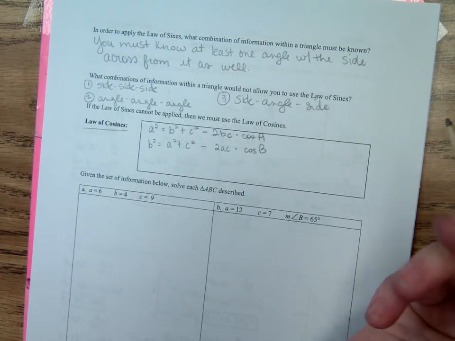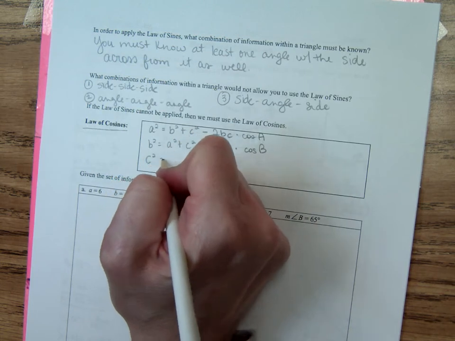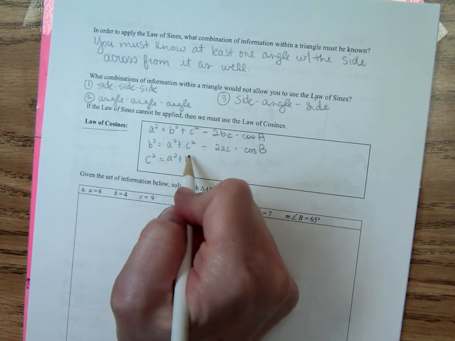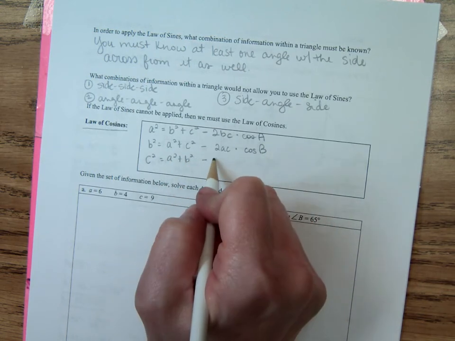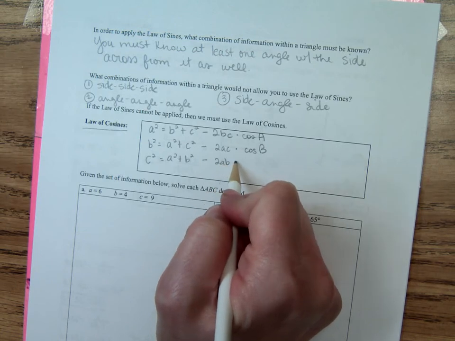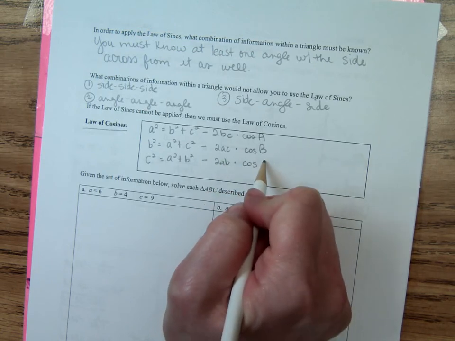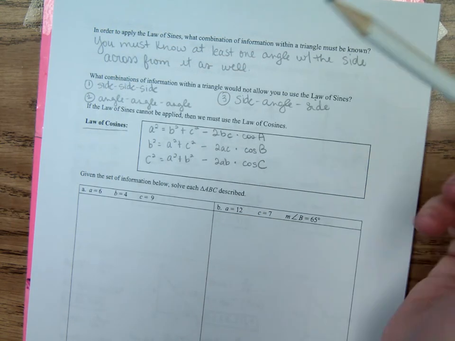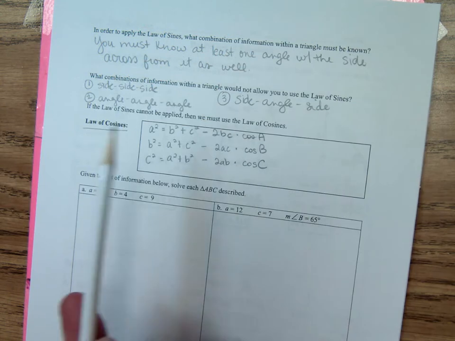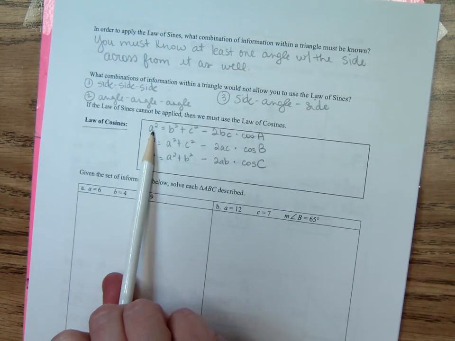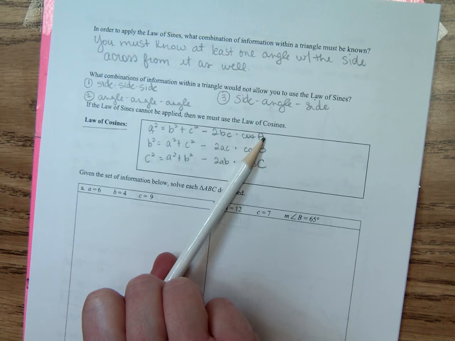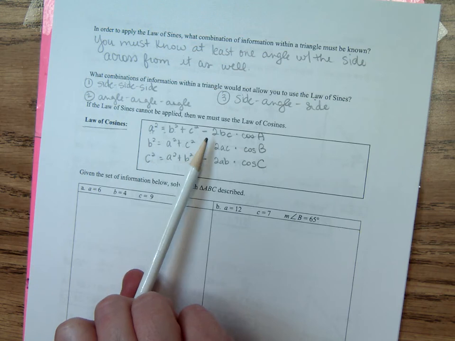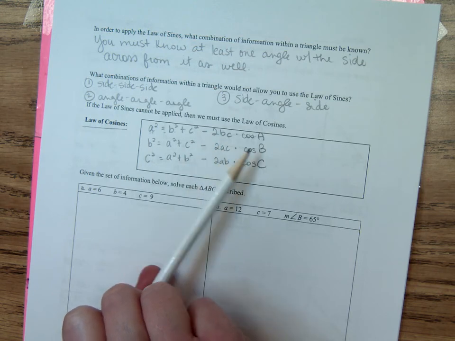So what do you think c squared is going to equal? A squared plus b squared minus 2ab times the cosine of C. Yes, so you see how it works. The one you're looking for is always your cosine at the end. The other two are squared and added together, and subtracted and multiplied by 2. Once you get the pattern down, it's not so bad.